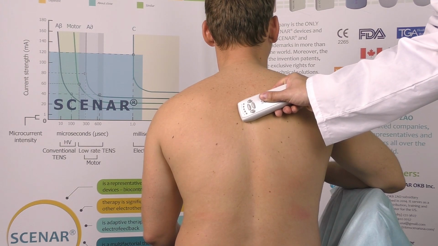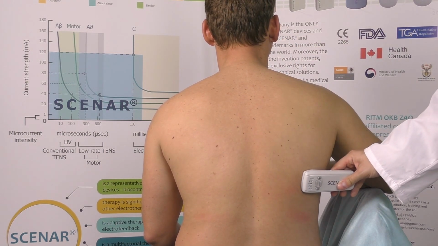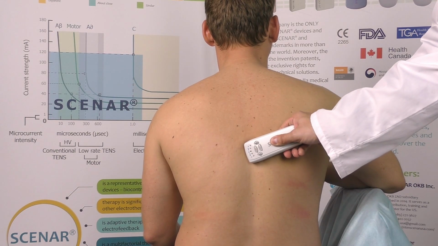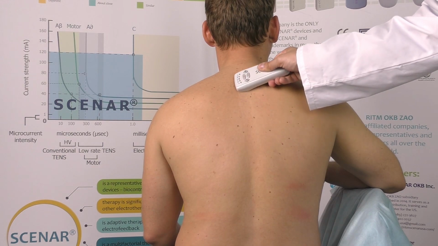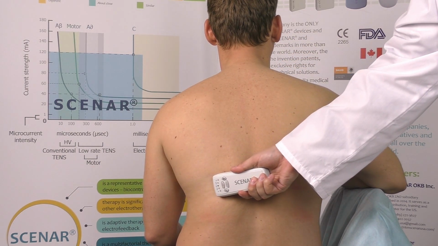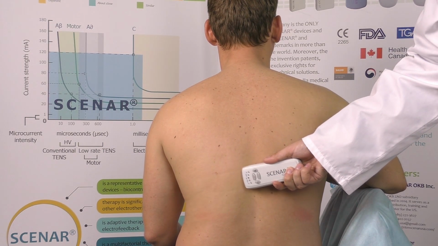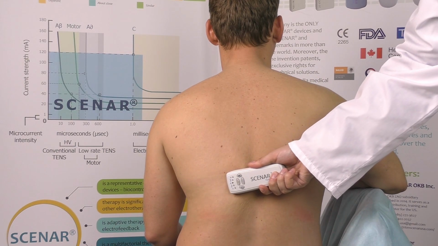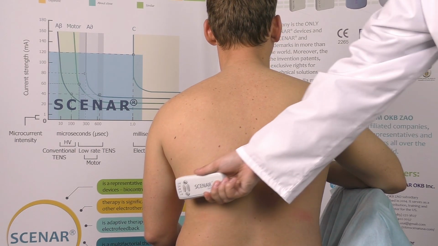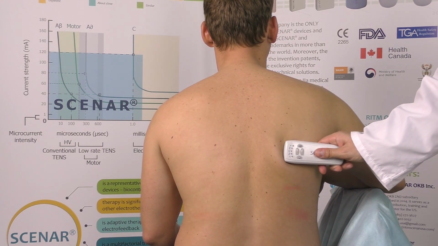It is not necessary to wait for any skin redness or whitening for the next parallels. So using the same checkers pattern, we are treating the entire back of our patient.